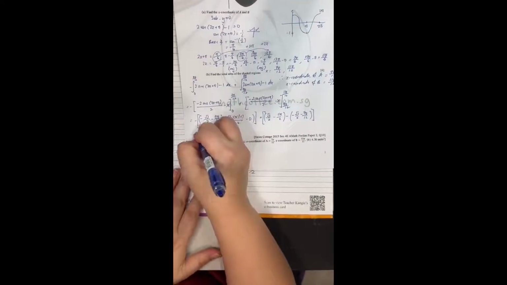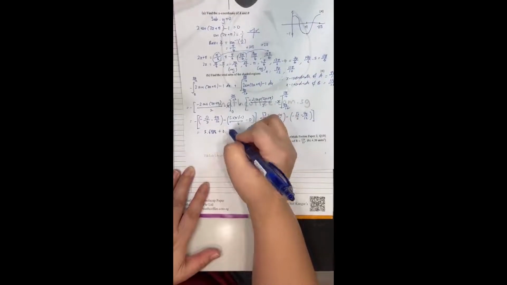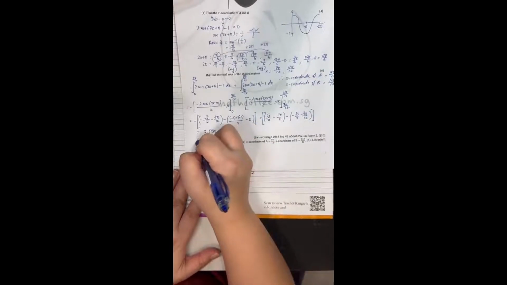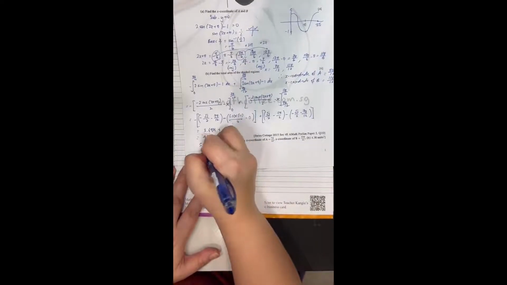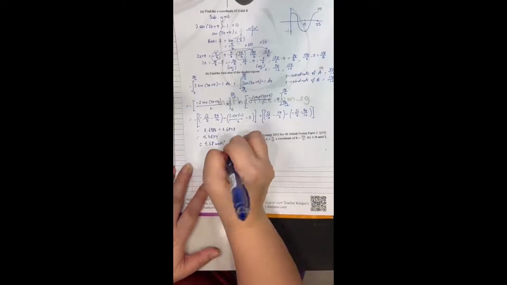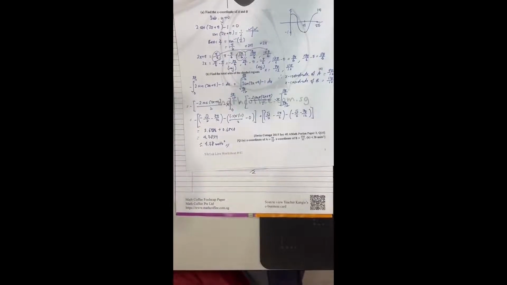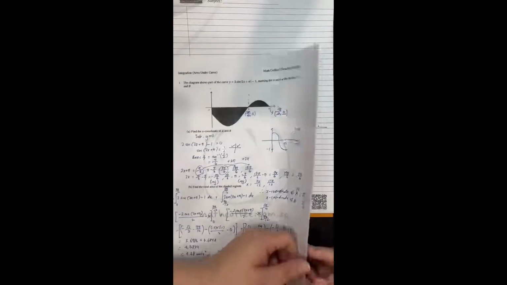Okay, so in the end, just now I say 3.6986 plus 0.6848, and I get 4.3834. So area round off to 3SF, it will be 4.38 units square. Please don't put cm square for coordinate. You do not have unit cm, it's unit square. So that's for question number 1. Okay, that's for question number 1. Okay, let's move on.